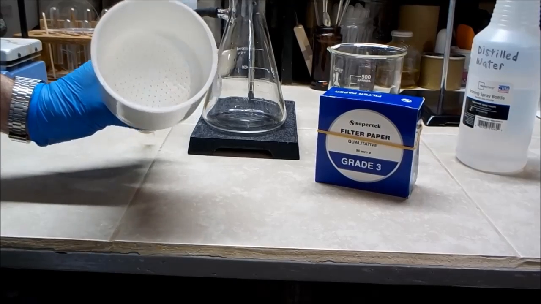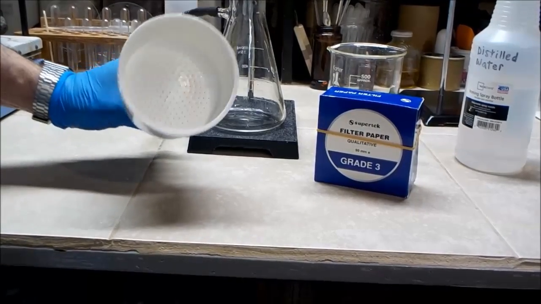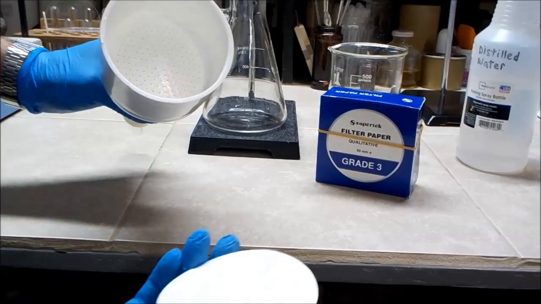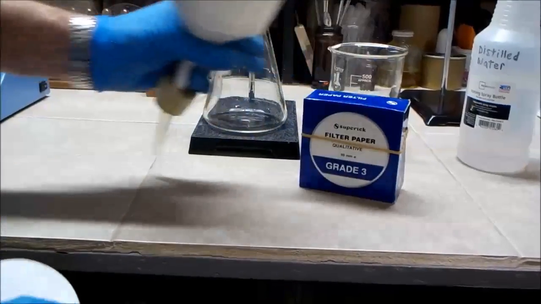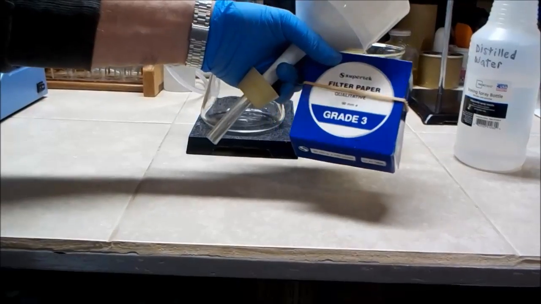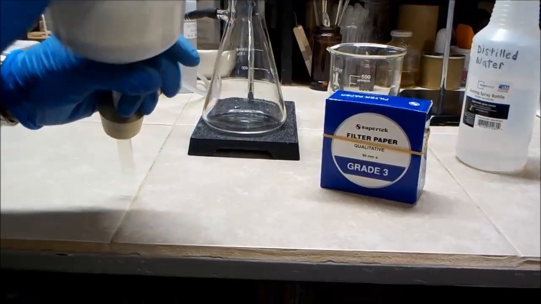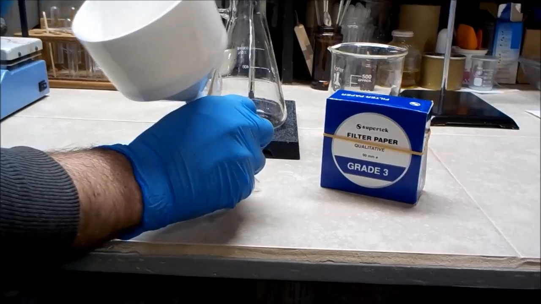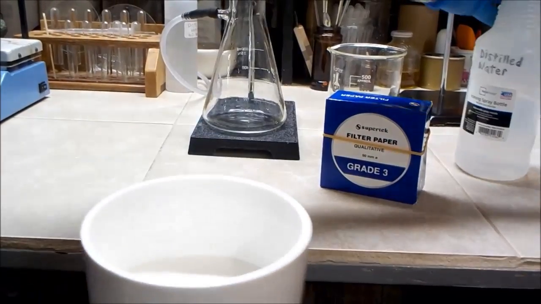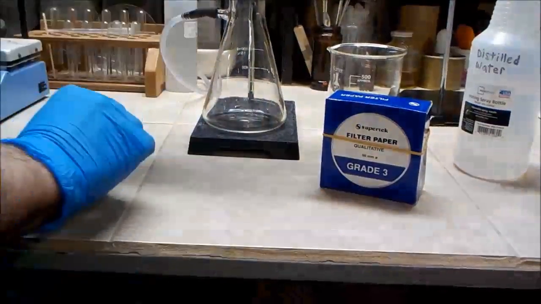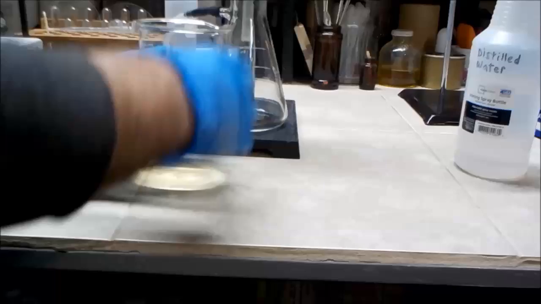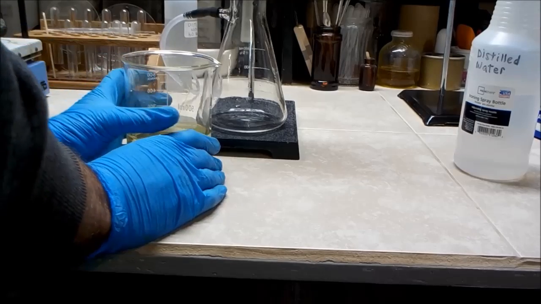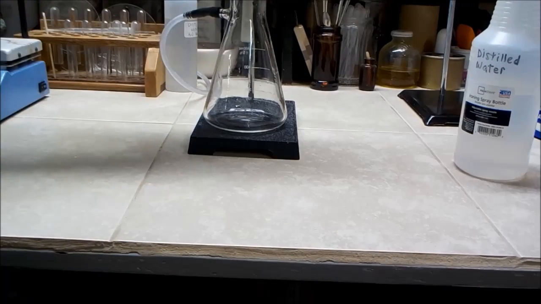So this is the Buchner funnel that I use. Just thought I'd show that to you. It has a bunch of little tiny holes in the bottom. And I'm going to use this grade 3 filter paper. I don't know exactly what grade 3 means. It's just better than grade 2 for filtering small particles. I'm going to moisten the paper a little bit just so I can get it to lay down flat. Now, I'll turn on the vacuum and pour in the acid.